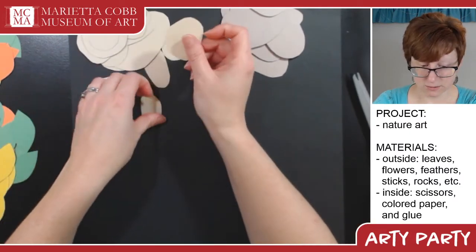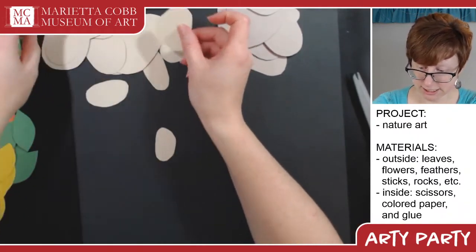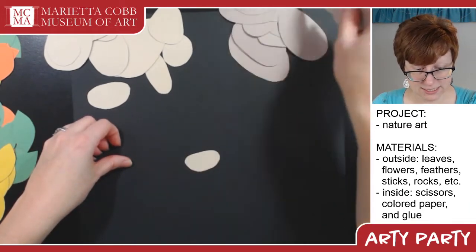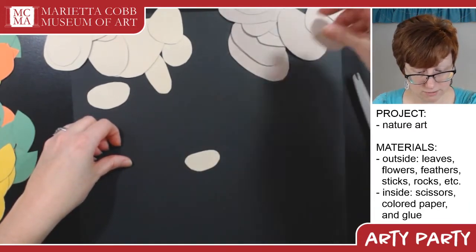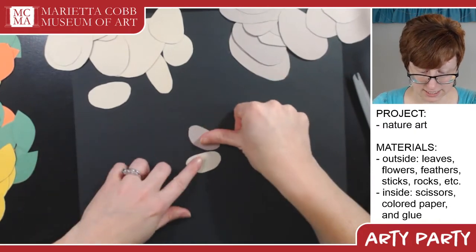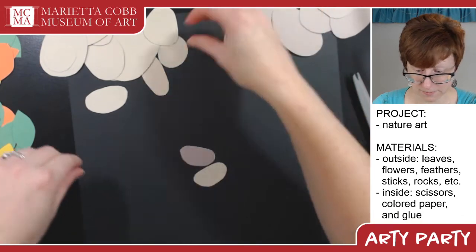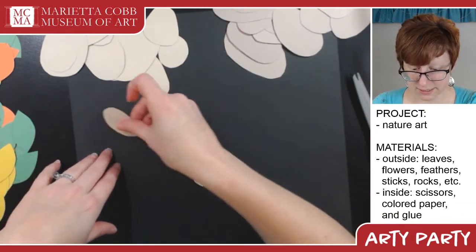Probably need the smallest ones first. Start like this. Let's see if I can find another small gray one. Maybe not one that's exactly the same, but that's pretty close.